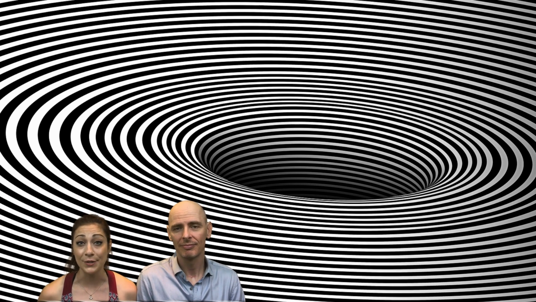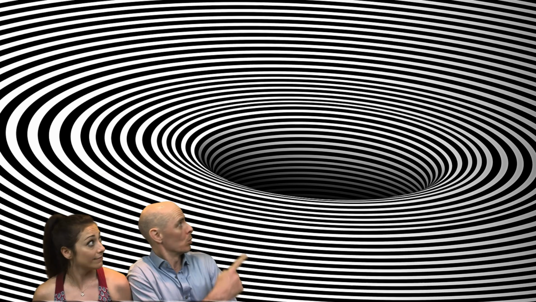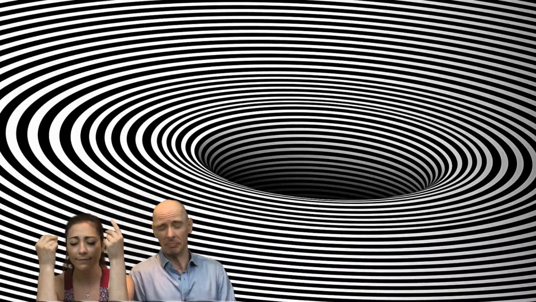Some optical art uses lines and shading to create depth, causing images to look three-dimensional. Whoa, look out, a hole! Other optical art uses kinetic illusions to make it look like images are moving. Oh, this one's making me feel a little bit dizzy. I think we should go back. Okay.